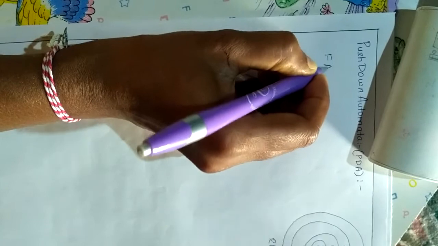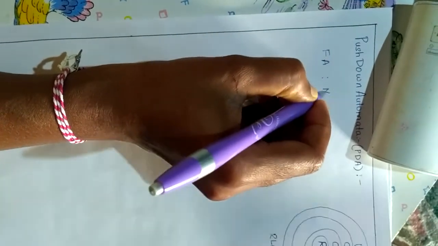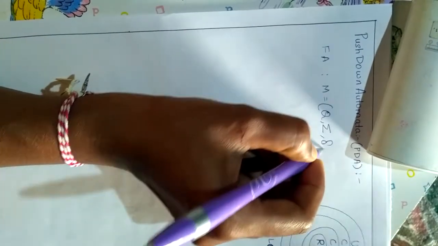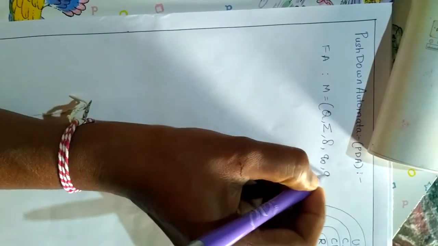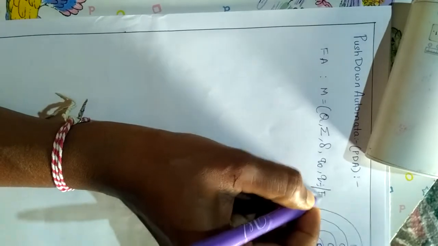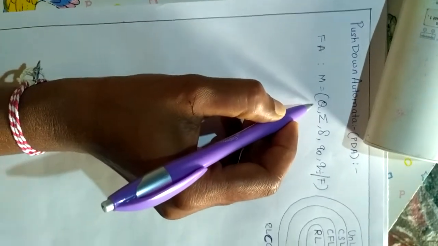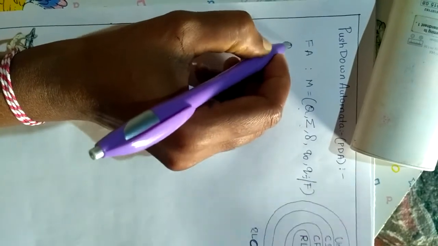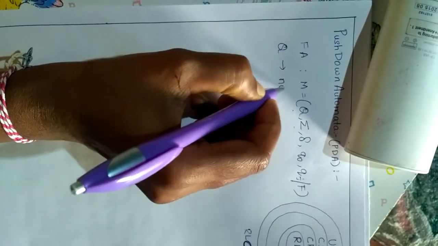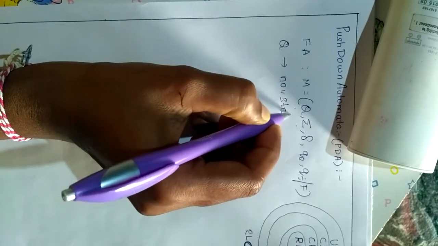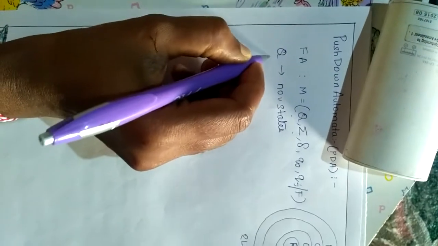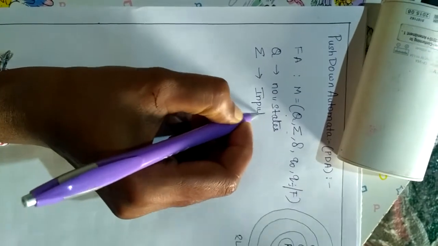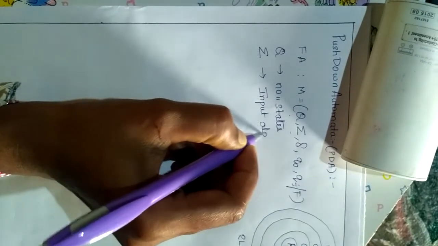Now come to the first automata, the finite automata. These finite automata have 5 tuples. So what are the 5 tuples here? Q, sigma, delta, Q naught, QF or F. Q is the number of states in your automata, and sigma is the input alphabet. It consists of input symbols.